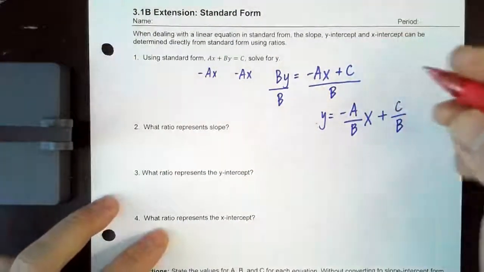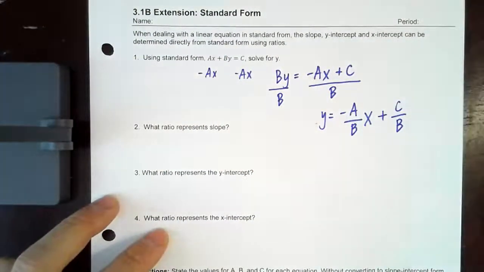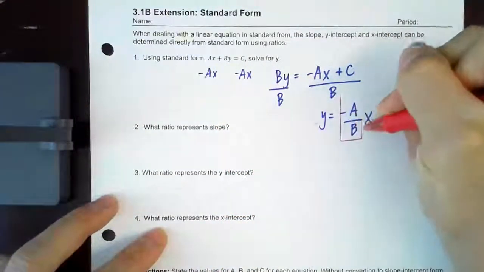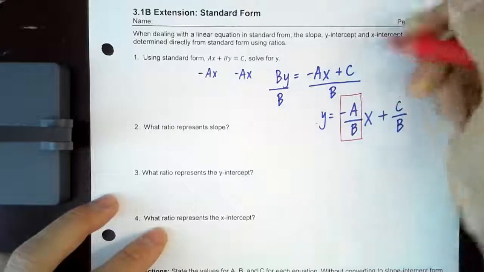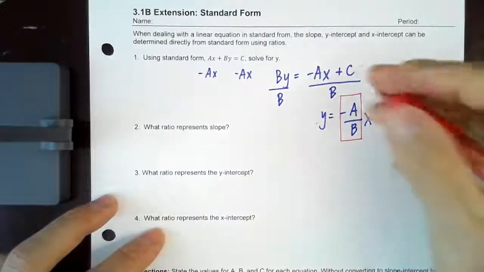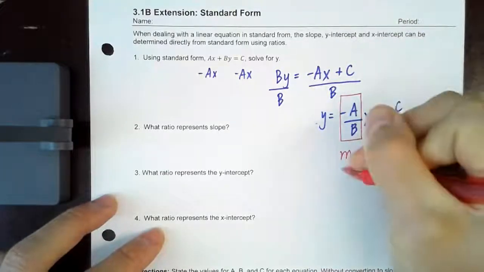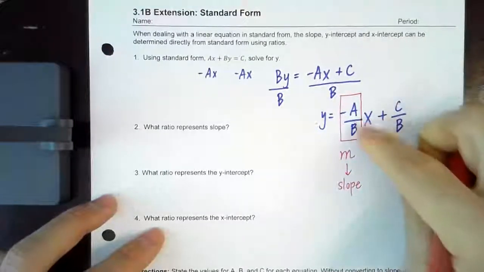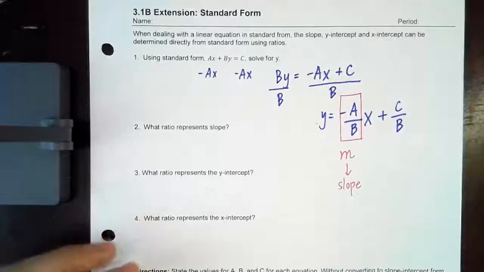because if you know your A, your B, and your C values in standard form, this ratio right here is always going to represent your slope. This is always going to represent your m value. Negative A over B is your slope.